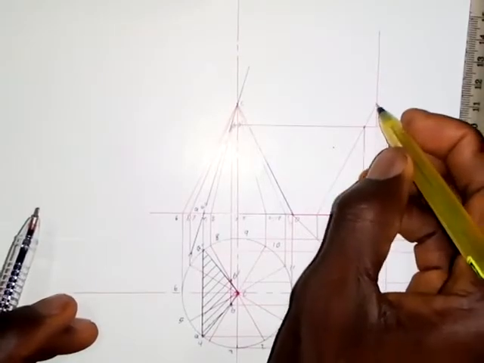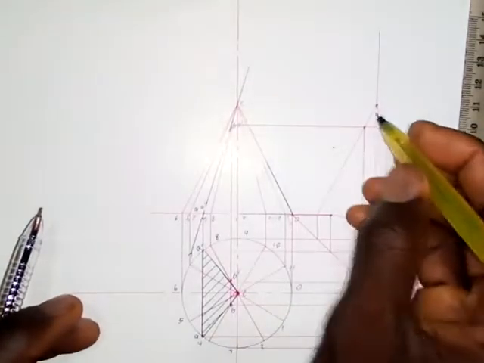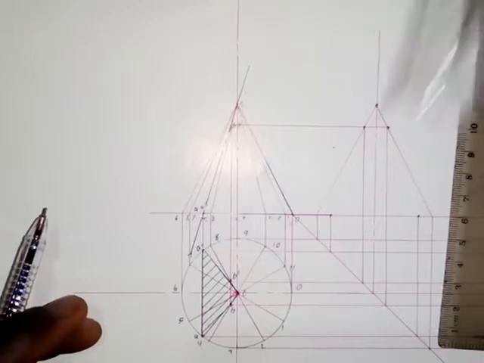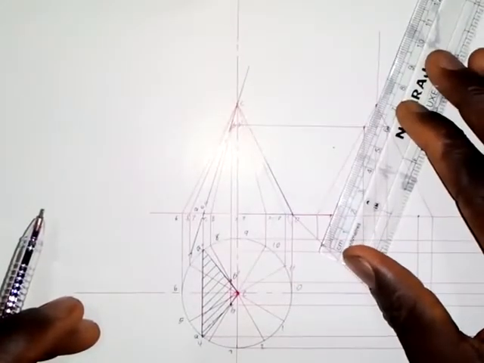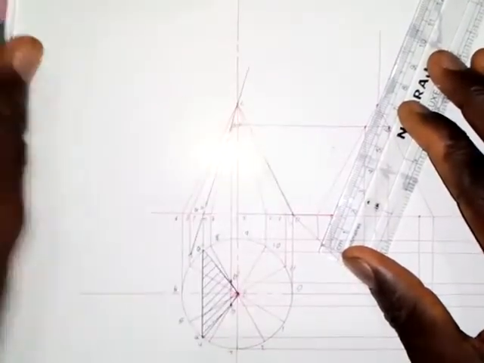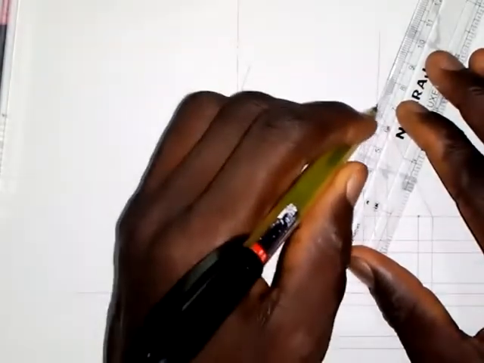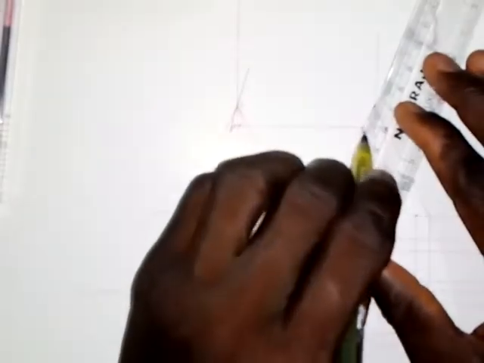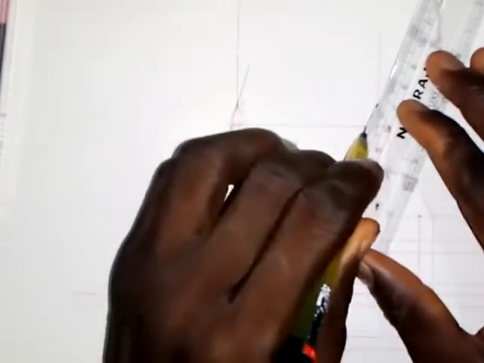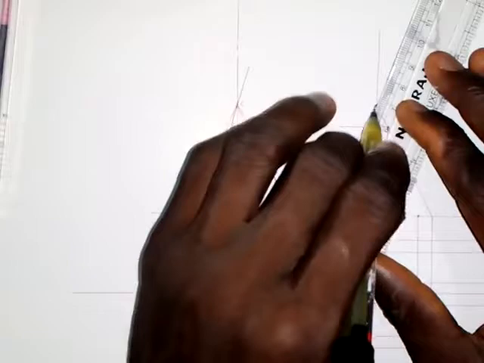So the last one is point C, which is the center, so I don't have to draw that. I'm going to join this point together with a straight line. So this is it. I join this point together with a straight line like this.